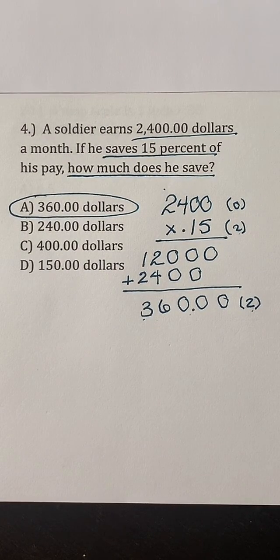And you can do the same thing with the 10% and the 5% and add together.